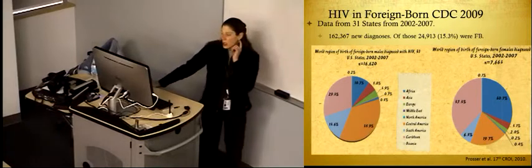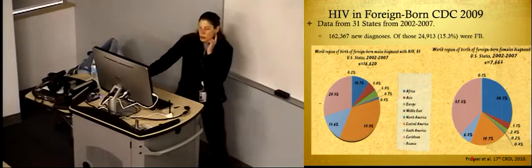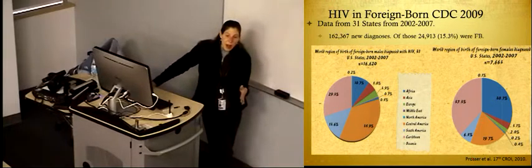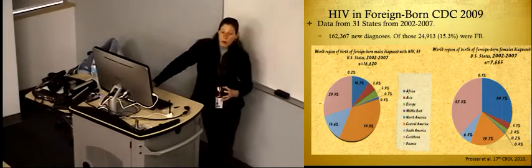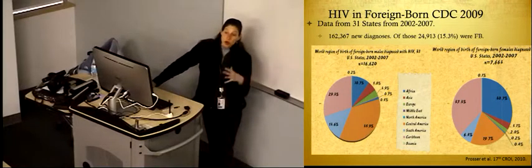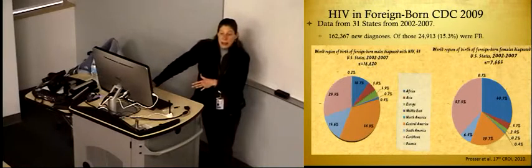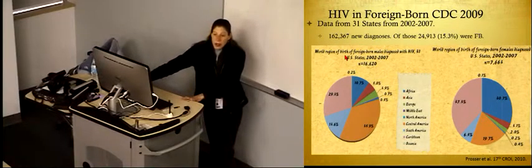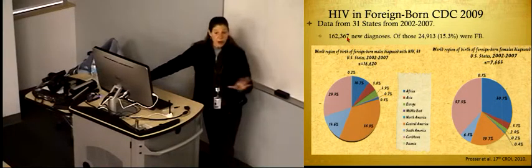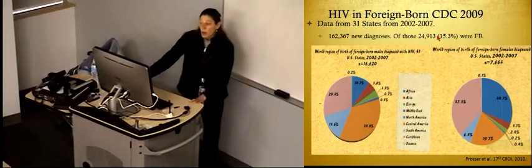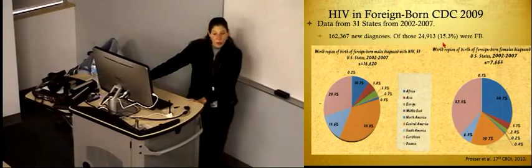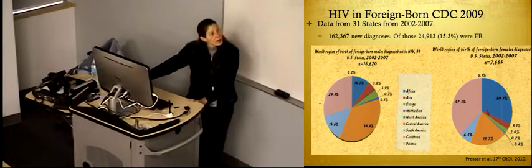Similarly, the CDC investigators, this was Prosser and others, looked at what we know about new diagnoses. So what about people that are already here that are foreign-born and new HIV diagnoses? What they did is they looked at data on new HIV diagnoses from 31 states over a 5-year period. And there was a total, this is everybody, a total of 162,000 new HIV diagnoses. Of those, approximately 15% were foreign-born. And then they broke it up by gender and world region of origin. So this is males, this is females.